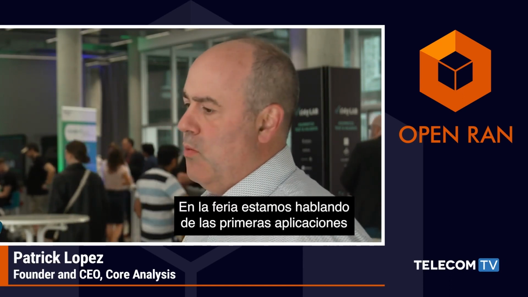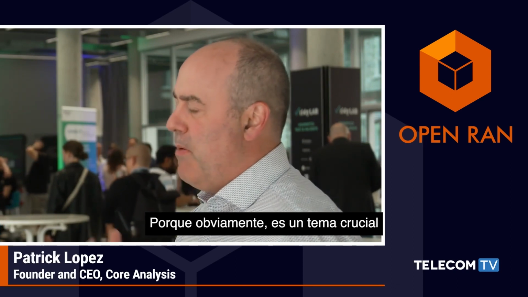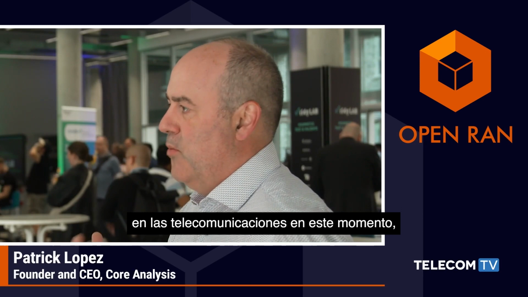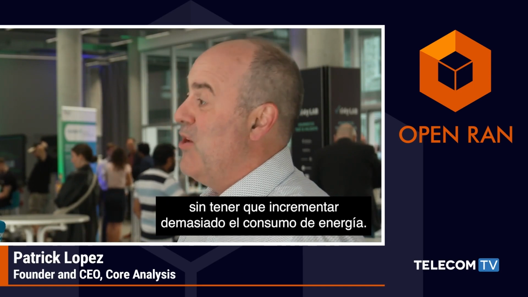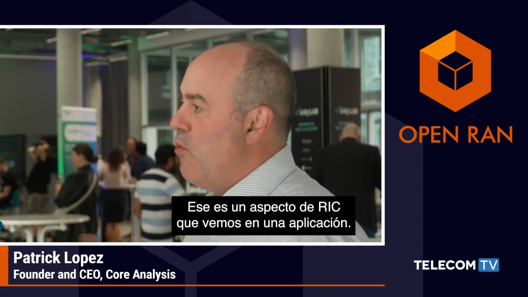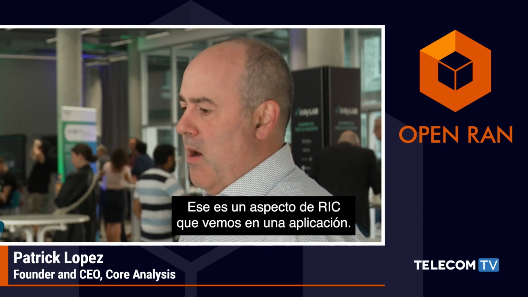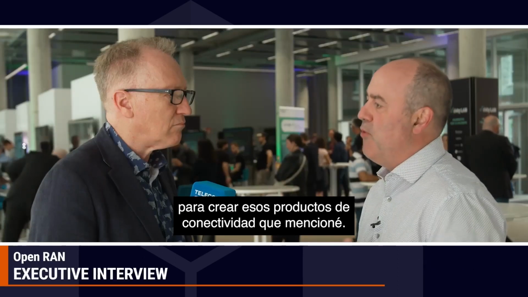So here at the show, we're talking about the first apps that are emerging, mostly around power management, because obviously it's a big part of the concerns in telecoms right now: how to be greener, how to grow in terms of capacity without having to explode in terms of energy consumption. So that's one RIC app that we see. Other apps are more around traffic steering and traffic management. All of those elements provide context for how networks are going to evolve over time to create those connectivity products that I was mentioning.